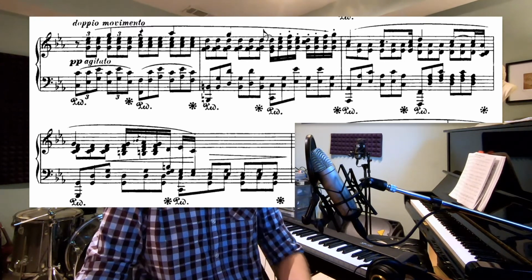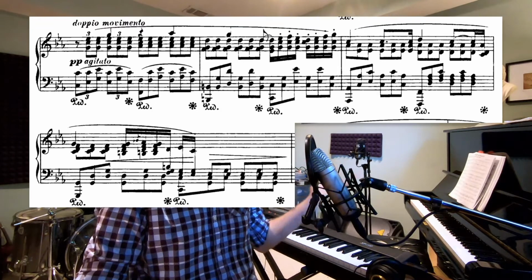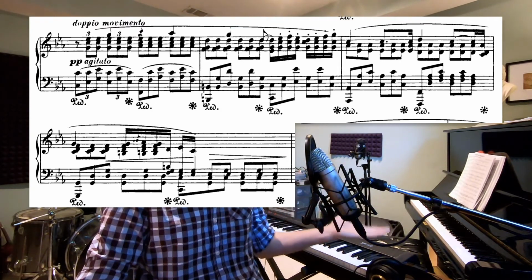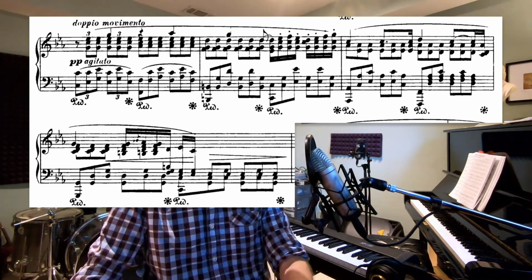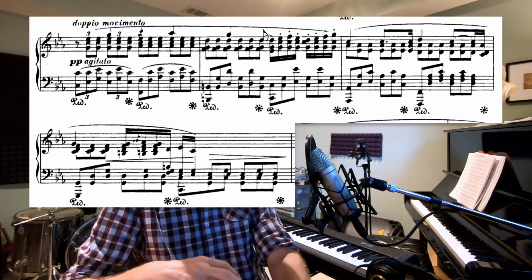Okay, and so you heard that figuration went from a very rhythmically simple quarter note figuration to one with very active triplet eighths, but it's still recognizable as that same figuration, along with the motive above it. So motives and figures are really, really short.